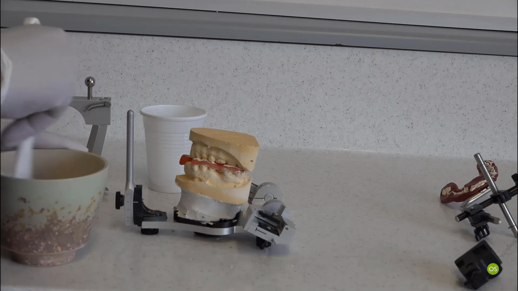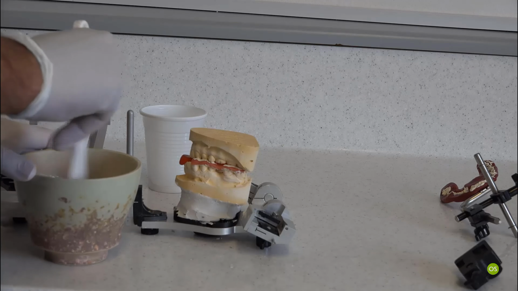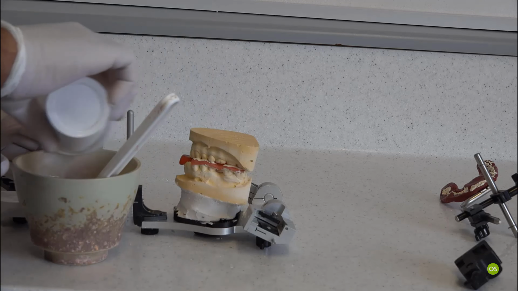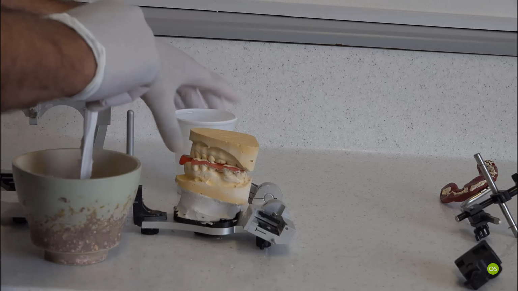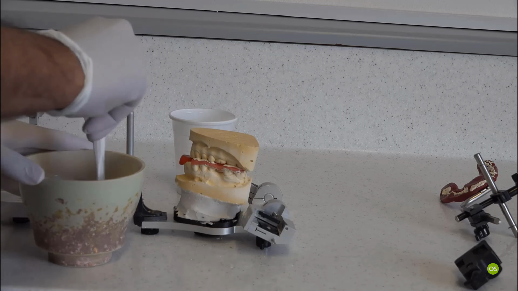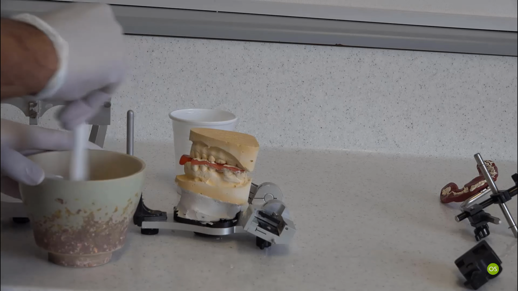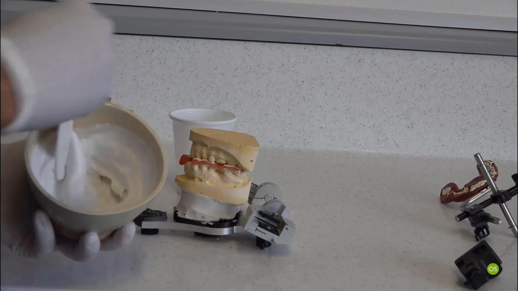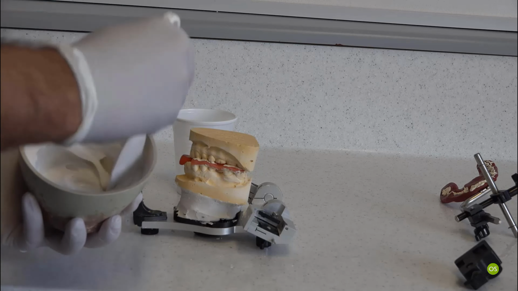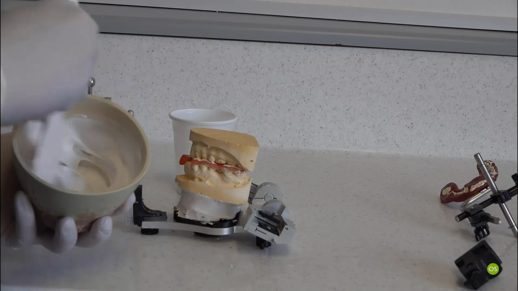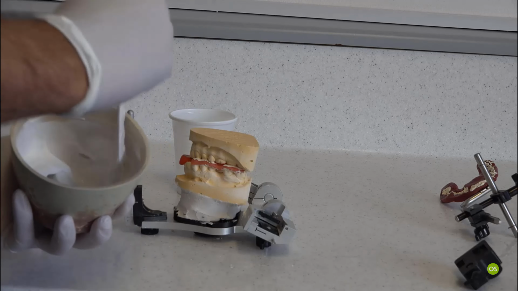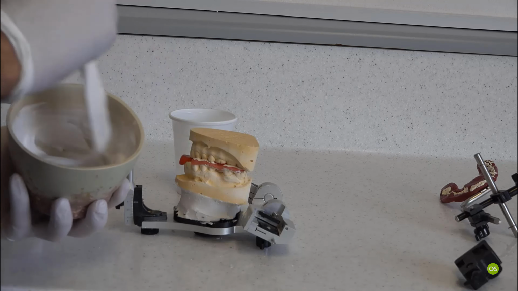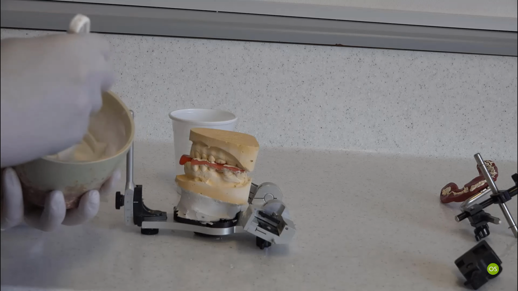Again, make sure it's fairly runny consistency. And you can see, if it's too runny, what you can do is you can either wait or add a little bit more plaster, but just make sure it's not too thick.